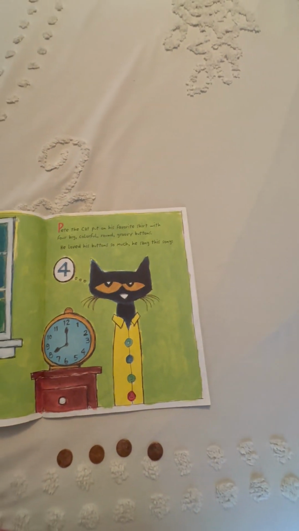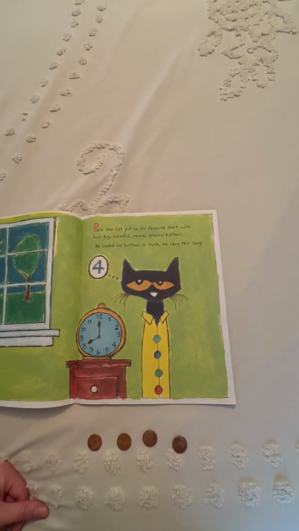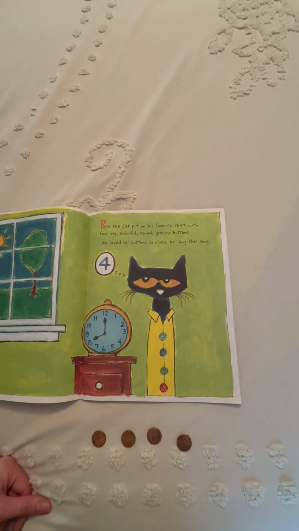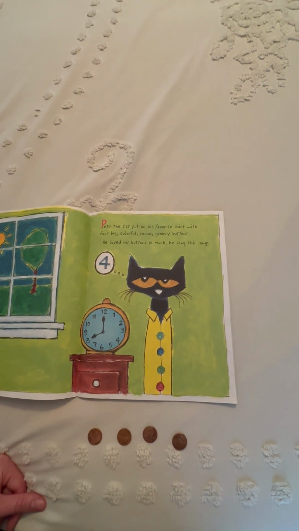Pete the Cat put on his favorite shirt with 4 big, colorful, round, groovy buttons. He loved his buttons so much he sang this song.